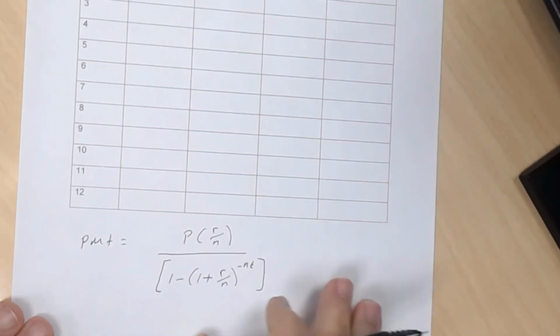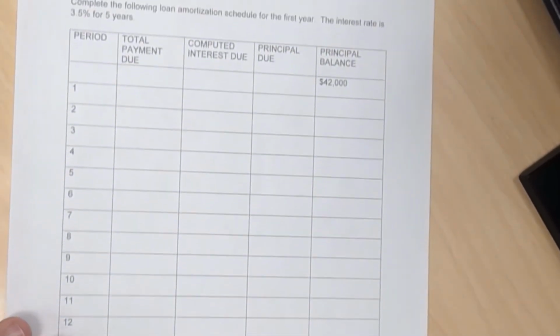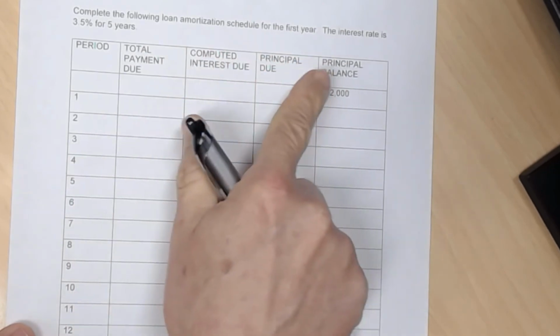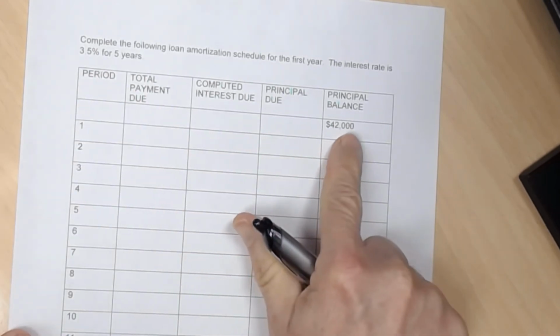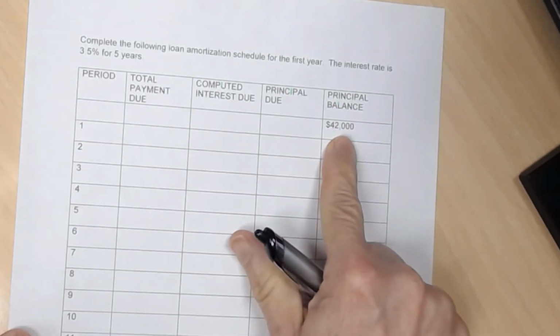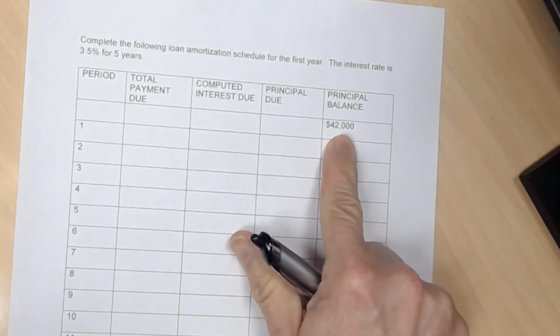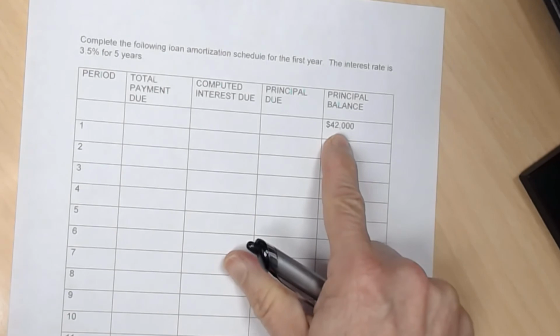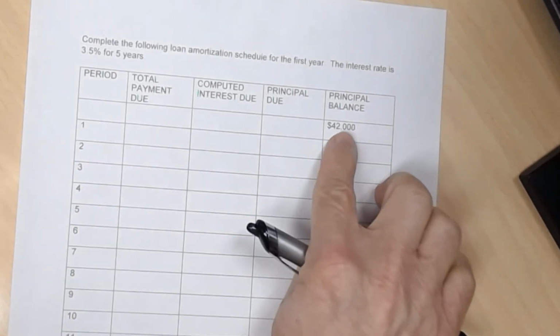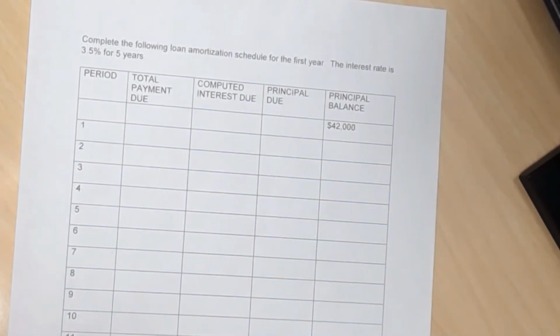The first thing you must do is find the monthly payment that goes with this particular plan. The interest is 3.5% for 5 years, and you purchase a car for $42,000. So that's what your loan is for. The car may cost more than that, and you put down a down payment or something, but that is your loan. Everything here is based on that original loan amount.